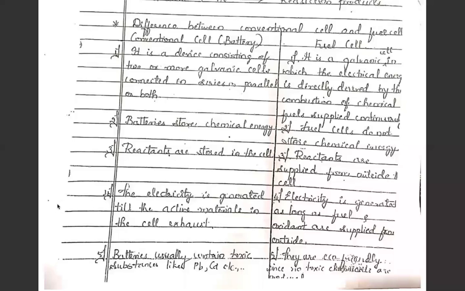Okay. And what about the electricity generated? In case of batteries, the electricity is generated as long as the active materials are present inside the cell, until they exhaust. And once the active materials exhaust, then only the cell will become dead.